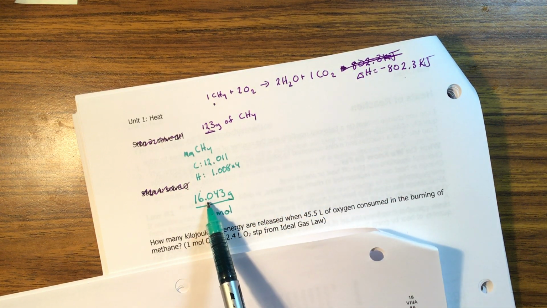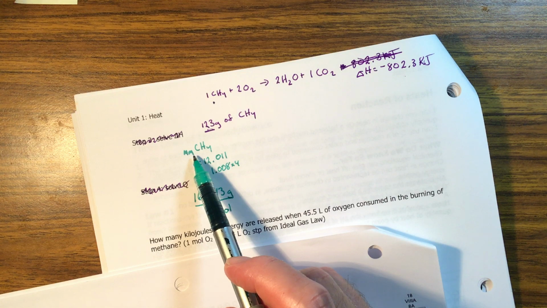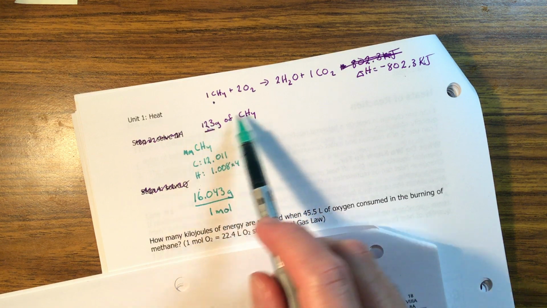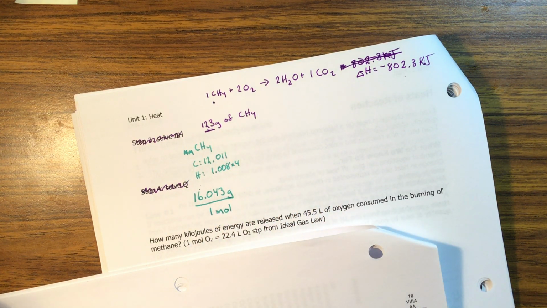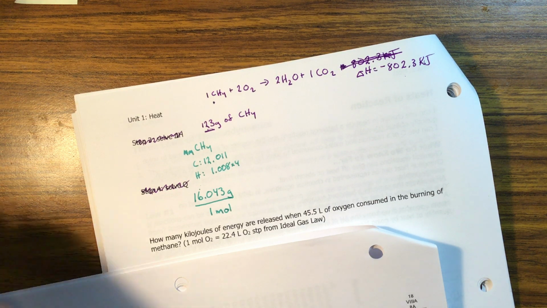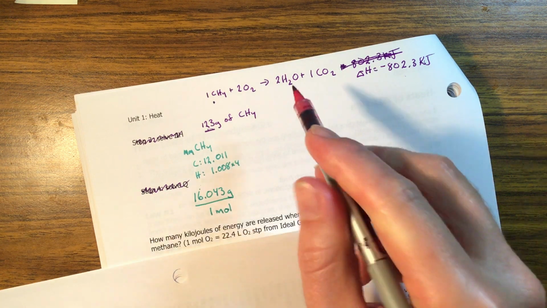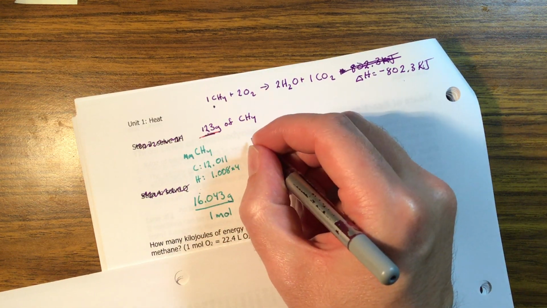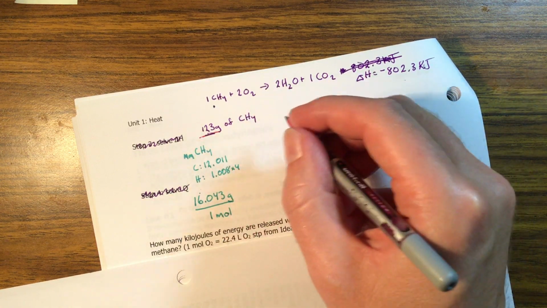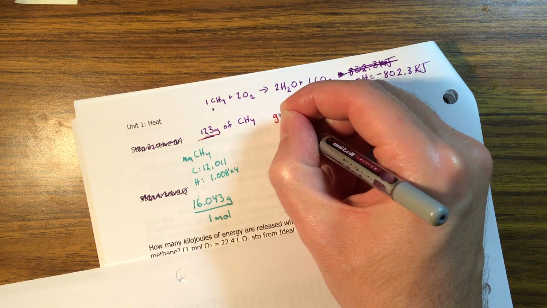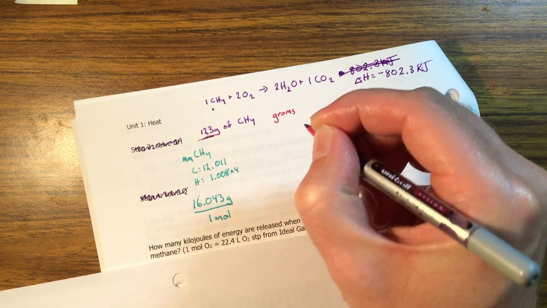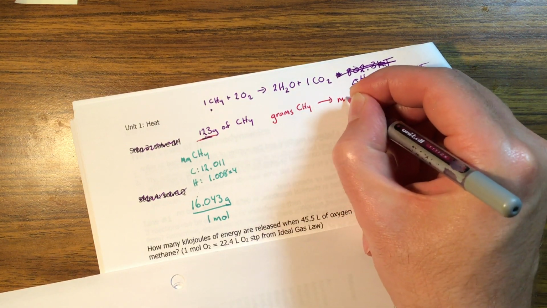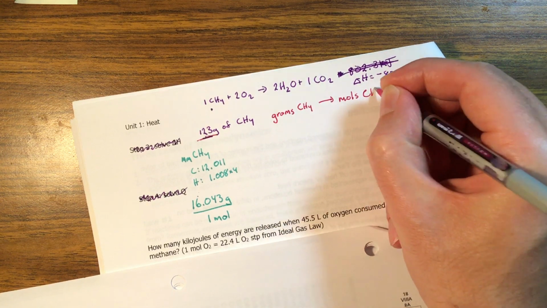So if 1 mole has 16 grams, how many moles are there in 123 grams? So step 1, I figure out the molar mass. Step 2, I have to figure out how many moles of CH4 I'm burning. So to do that, okay, I'm going to draw a map here. I know my grams of CH4. From my grams of CH4, I can figure out my moles of CH4.